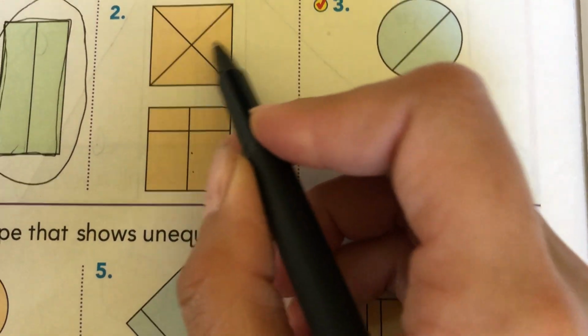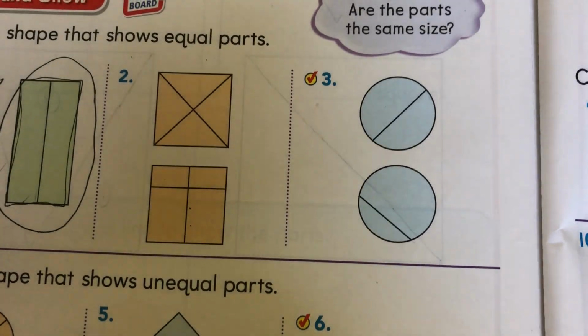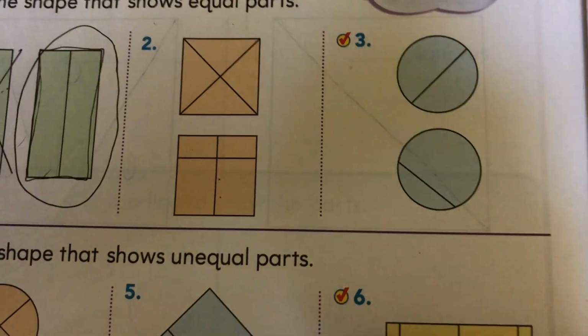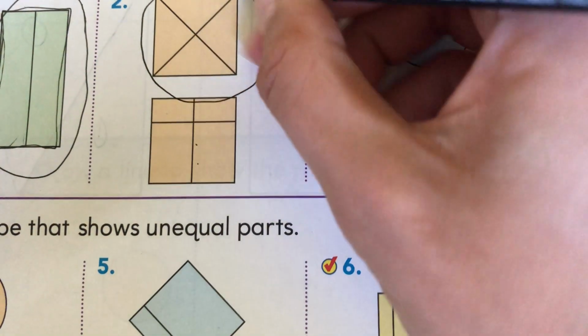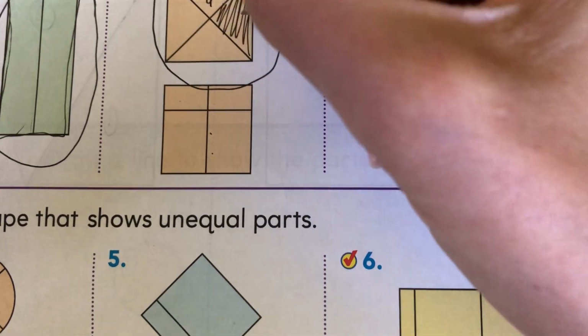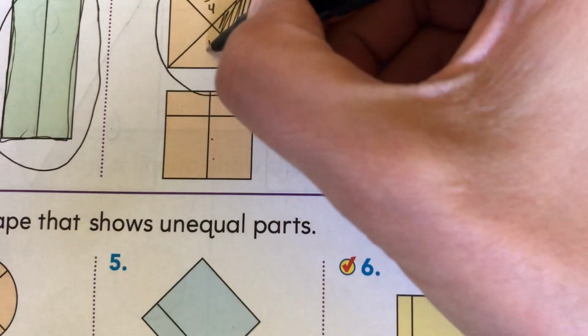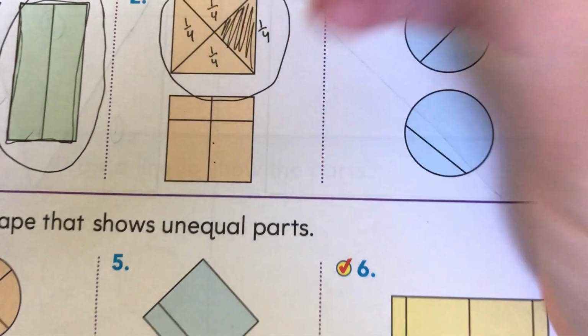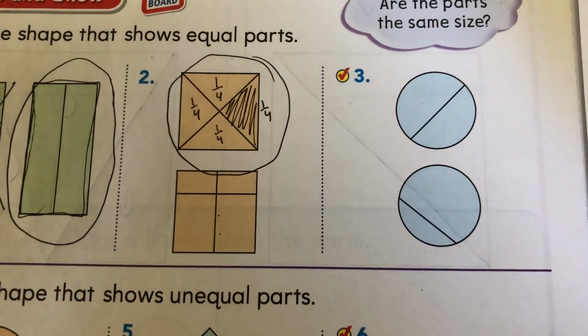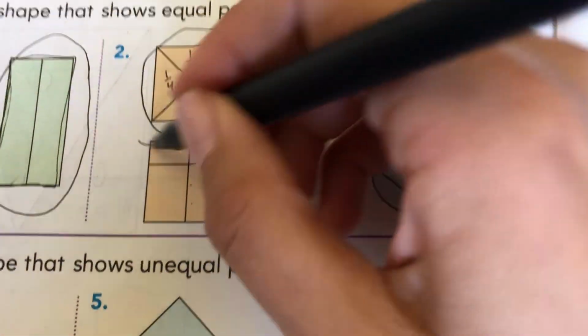Or would you like this one to split with your friends? Which one would be fair to split with your friends? This one, because everyone would get an equal piece. Here's 1/4, here's 1/4, 1/4, 1/4. You could split it with 4 friends. You and 3 friends, so 4 total. Okay, and this one would not be equal shares.